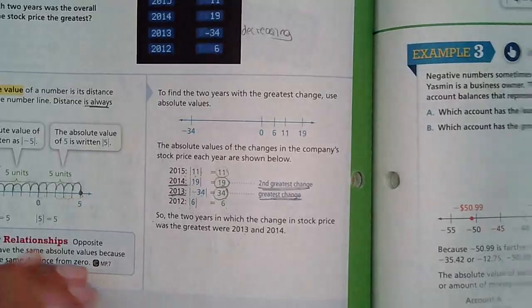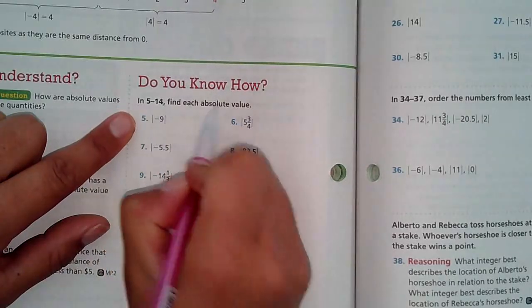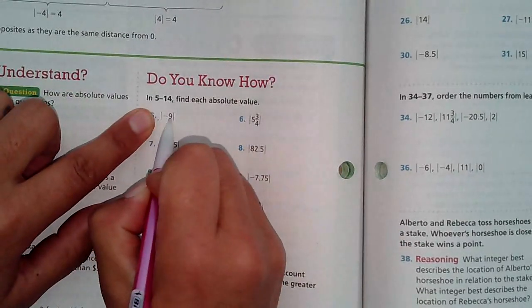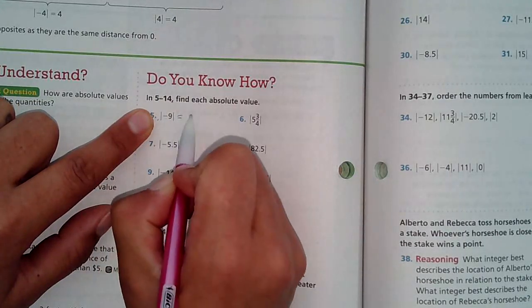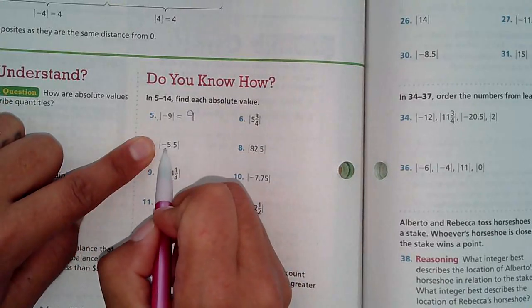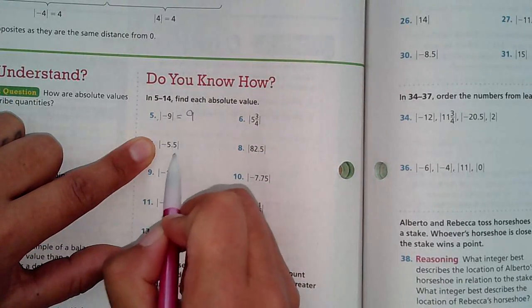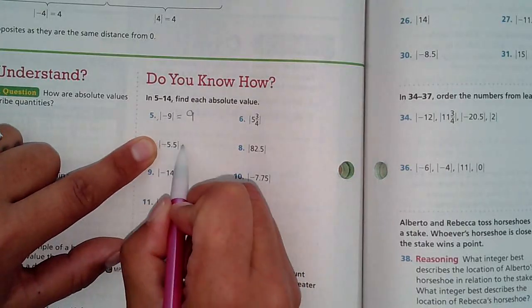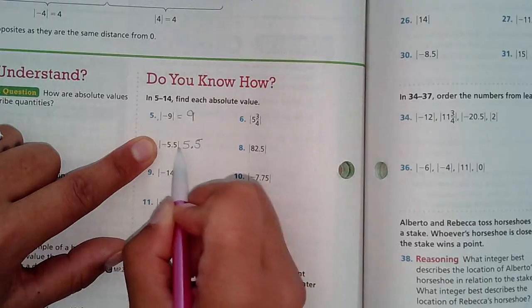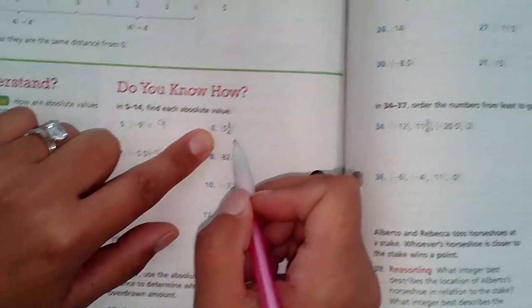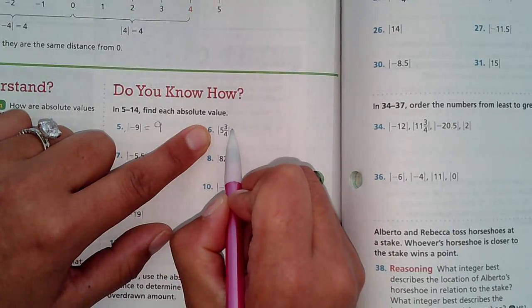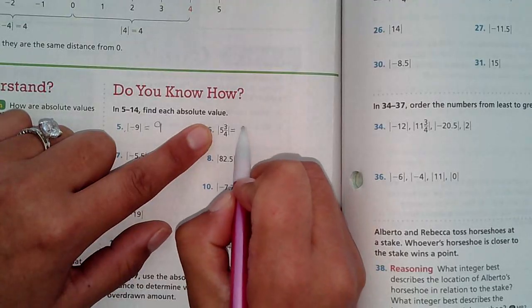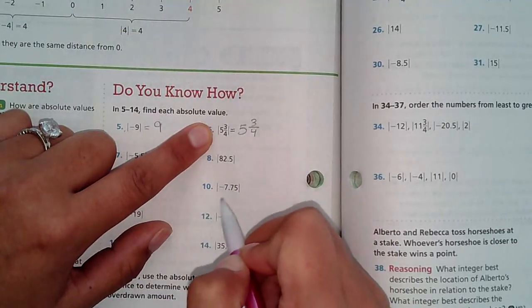So I want to practice a couple with you. Find each absolute value. What is the absolute value of negative 9? How far away is negative 9 from 0? It is 9 places. How far away is negative 5.5, or negative 5 and 5/10, from 0? Well, it is 5 and 5/10 away from 0. And let's do this last one, 6 and 3/4. How far away is that from 0? What's the absolute value? It is 5 and 3/4 places away from 0.